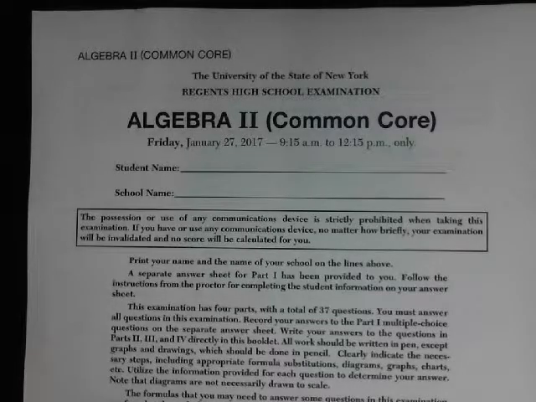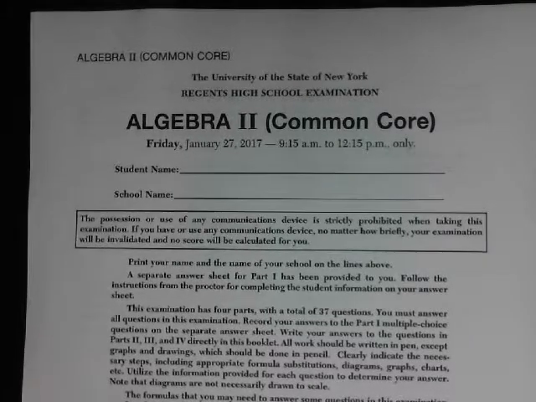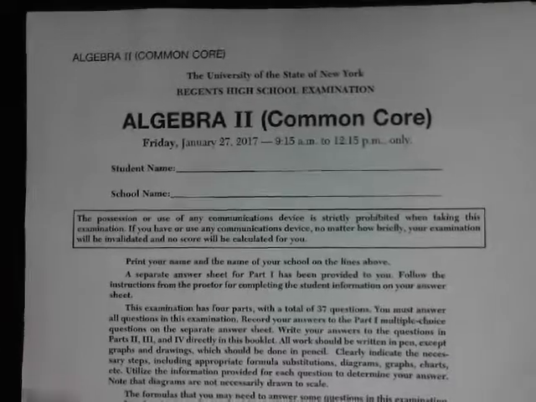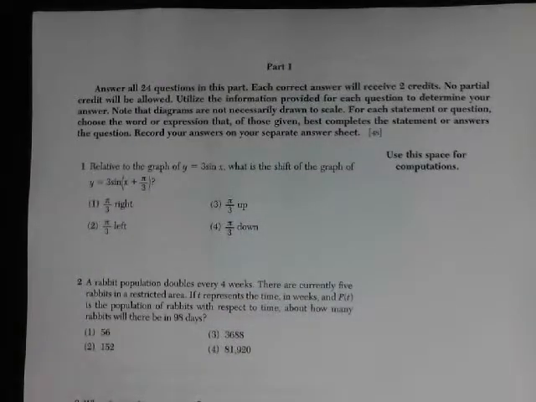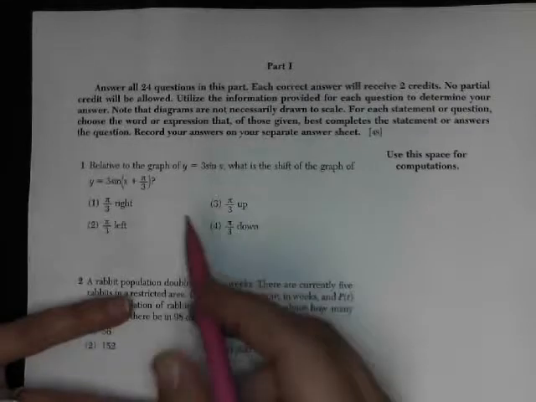Okay, so I'm going to start this January 2017 Regents, the one that was most recently given. And we'll start out with number 1. Relative to the graph of y equals 3 sine x, what is the shift of the graph?